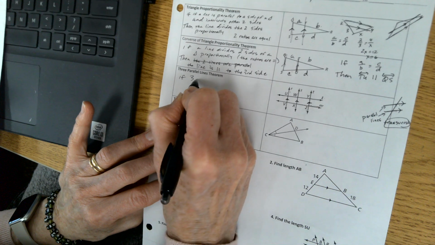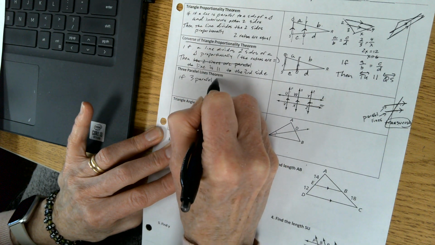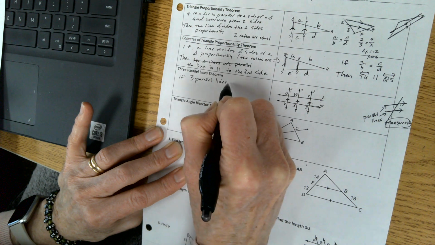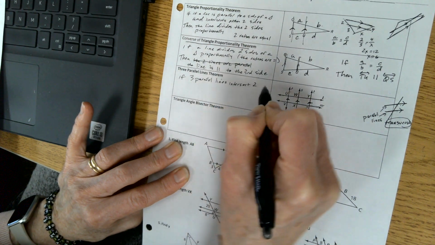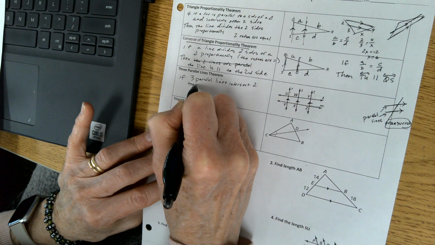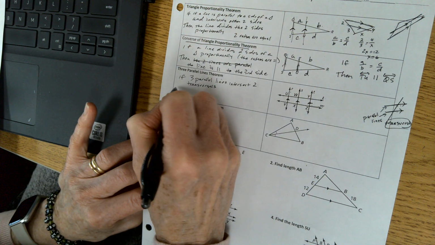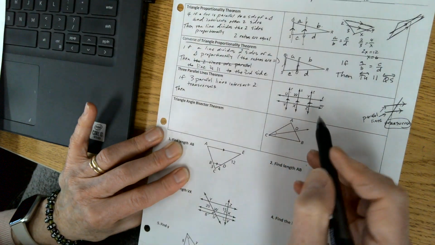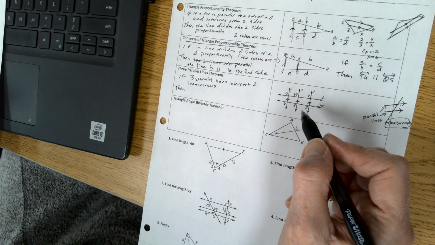If three parallel lines intersect two transversals, then what's going to happen is the same thing we've been doing all chapter long.